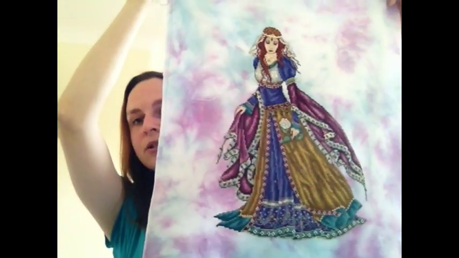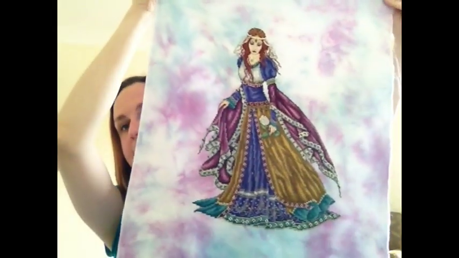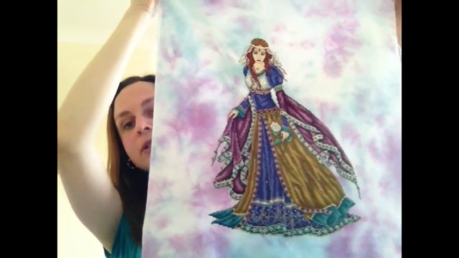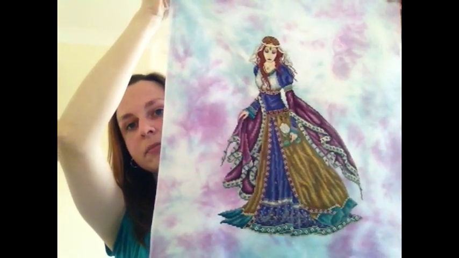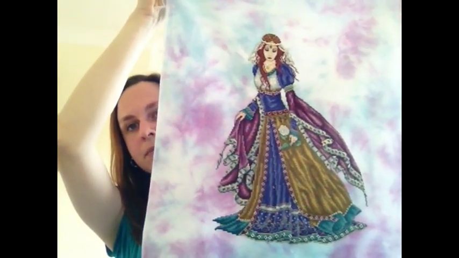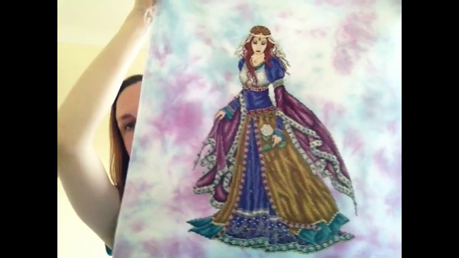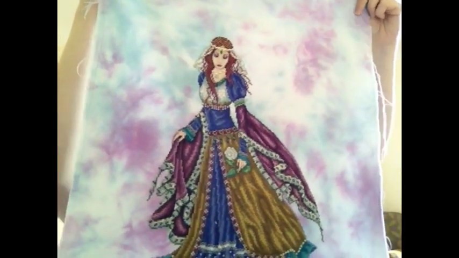Now this fabric is gorgeous. It's Jobelan, 28 count, and it's by Polstitches, and it's called Avalon. And it was actually the recommended fabric that the magazine said to stitch it on, but because I absolutely adored the fabric, I went with it for a change rather than picking my own. But it's such a beautiful fabric to stitch on because the Jobelan is just so soft.